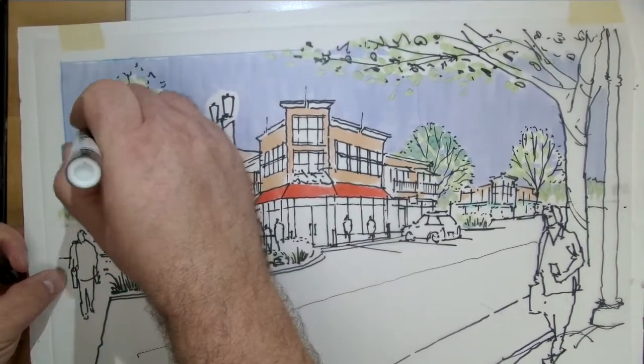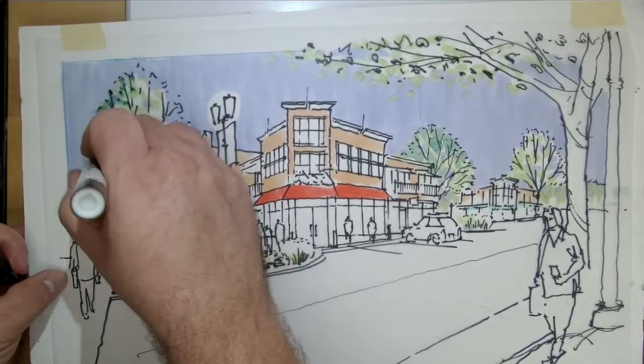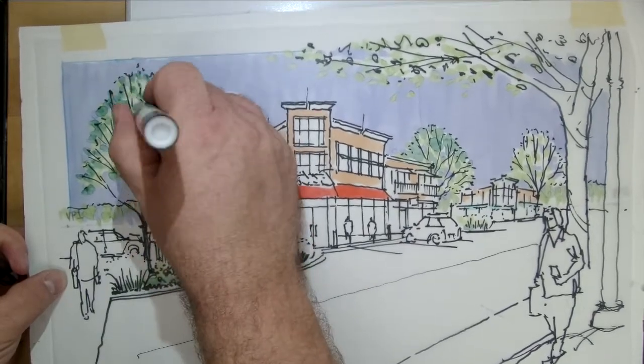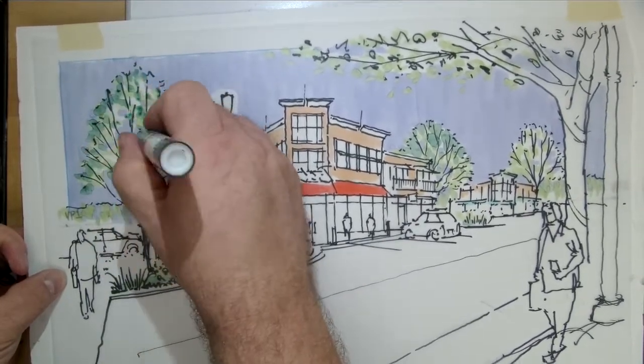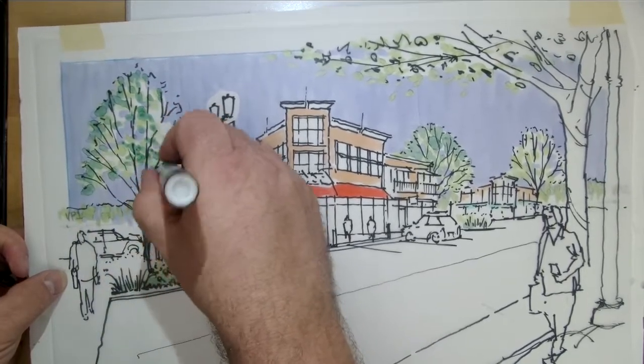So in a night rendering, the trees get darker as we go down, as opposed to darker as we go up. A lot of reverse logic in the night rendering method that really affects the steps in the work.